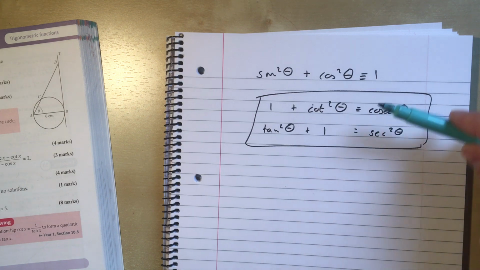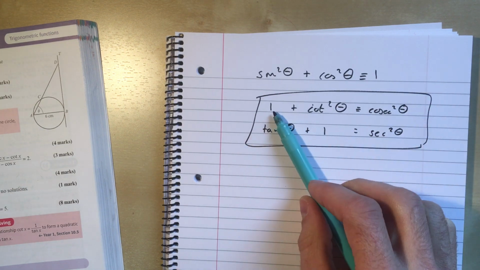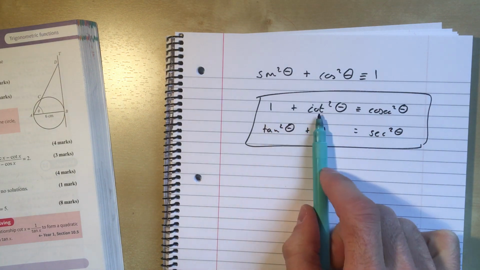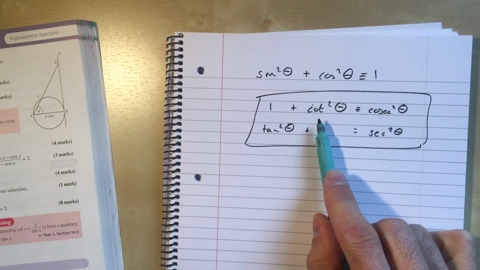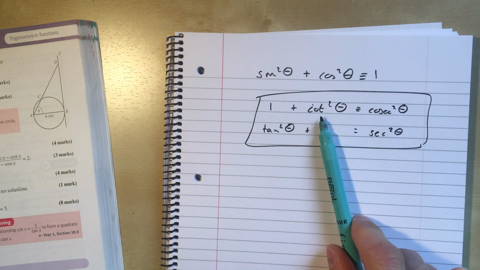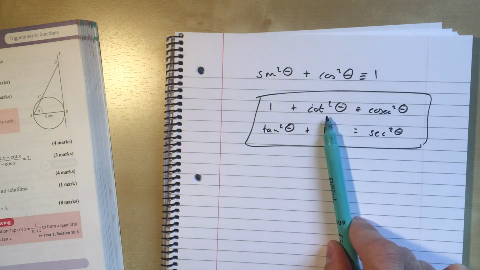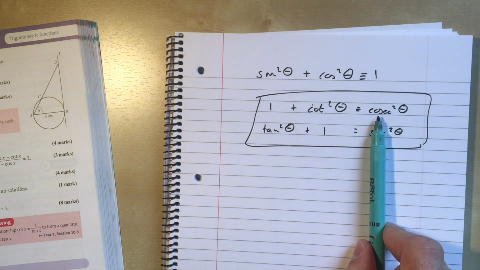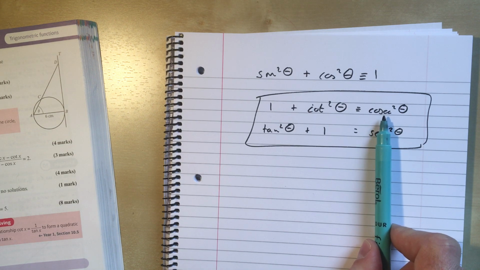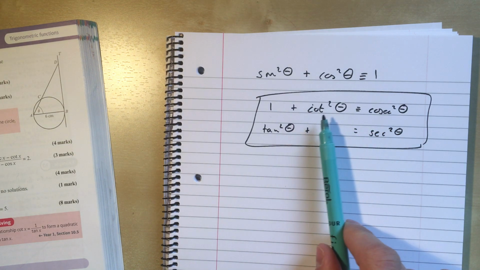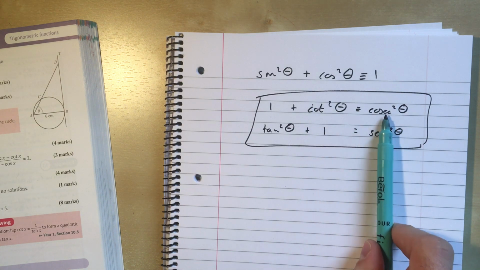Now, I find it personally quite difficult to remember exactly where the 1 goes, right? So this is cot squared plus 1 equals cosec squared. What I always have in my head is that cot squared and cosec squared are kind of linked, right? There is an identity that links a cot squared and a cosec squared. I can never quite remember whether it's cosec squared plus 1 equals cot squared or cot squared plus 1 equals cosec squared, but I know that there's a link between cot squared and cosec squared.